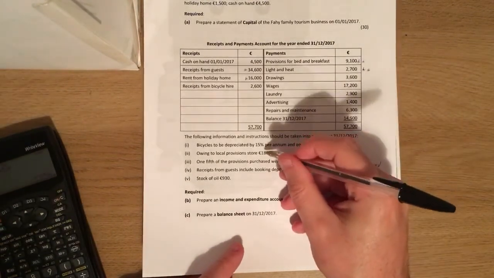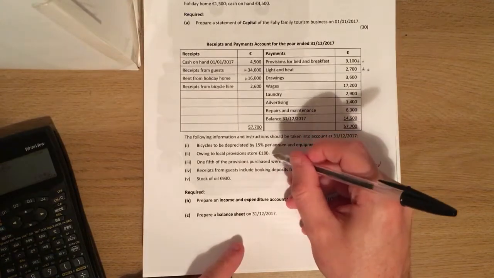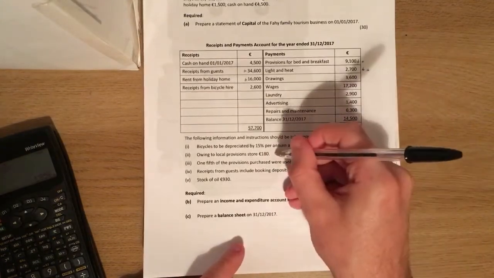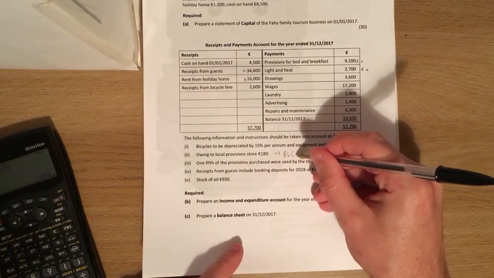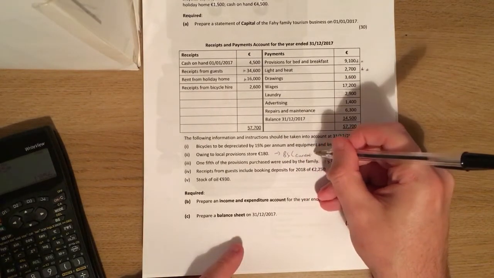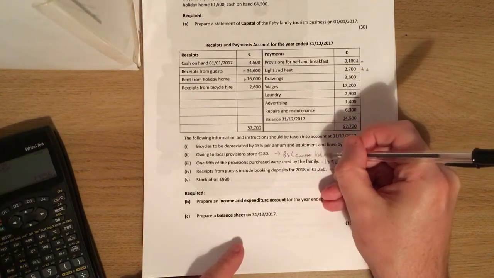This 180, you owe money to someone at the end of the year, so that's going to go in the balance sheet. Owed at the end of the year, that's a current liability.